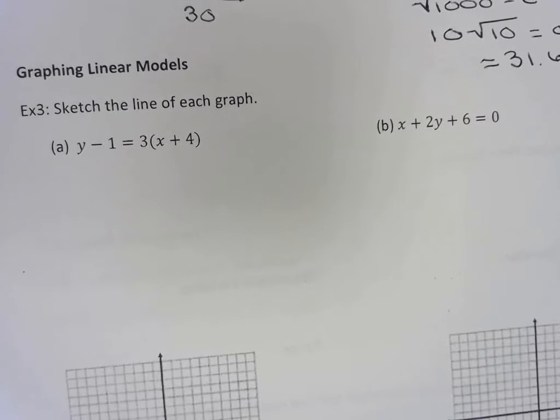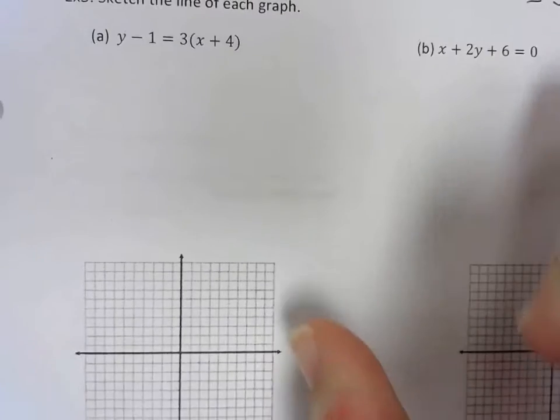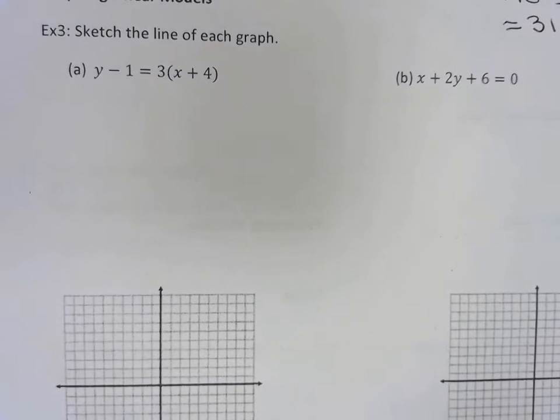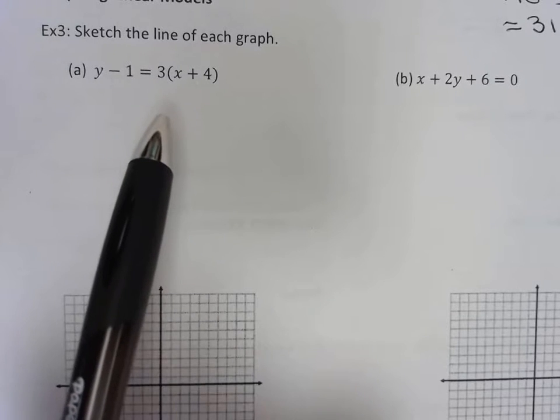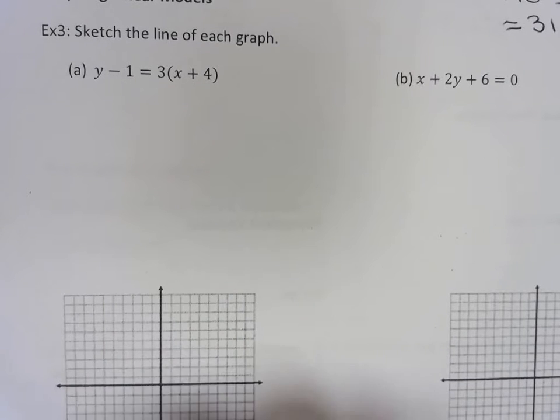Look at your exponents. You can easily decide what the graph's going to look like. The exponents on x and y are both 1. If both x and y have an exponent of 1, it's always linear.